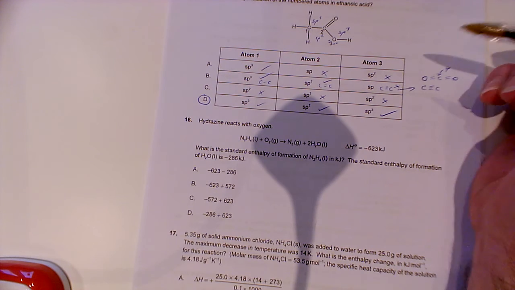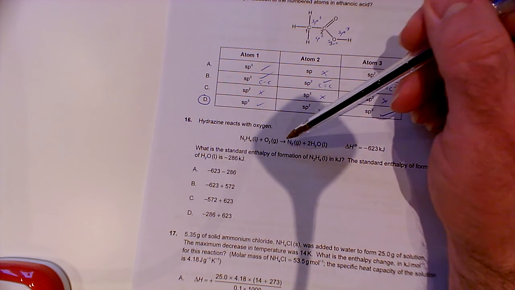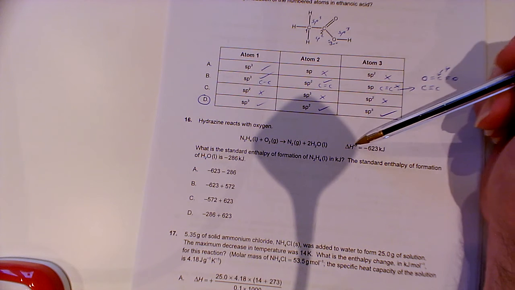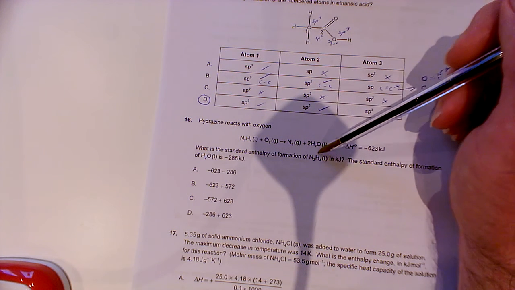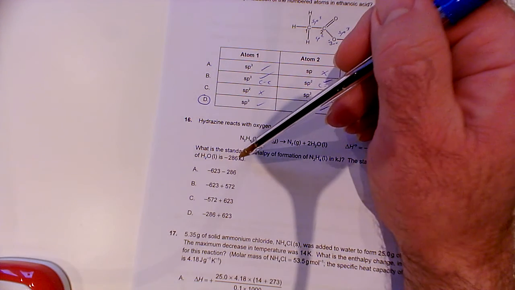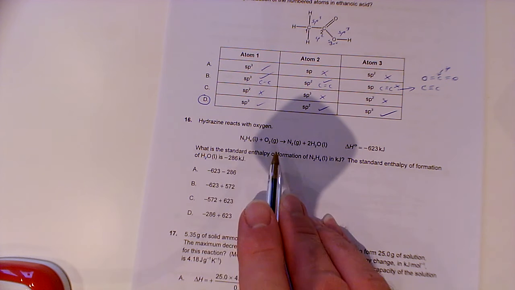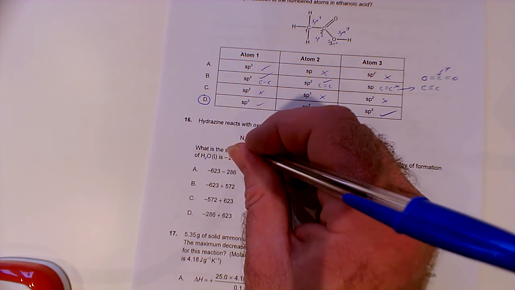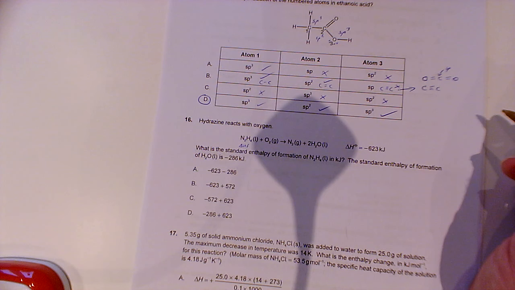Number 16, we're on to enthalpy now. So there's hydrazine reacting with oxygen to give nitrogen and a couple of waters. The enthalpy change is -623. What is the standard enthalpy of formation of hydrazine? The standard enthalpy of formation of water is -286. So we've been given the enthalpy change for the whole reaction. We need to work out the enthalpy of formation of the hydrazine.